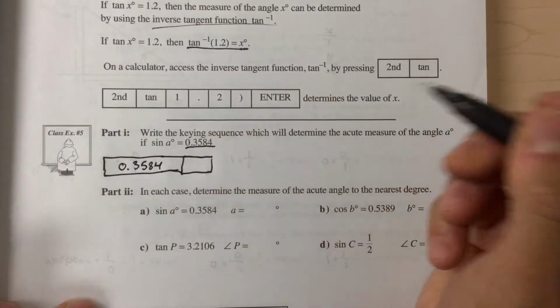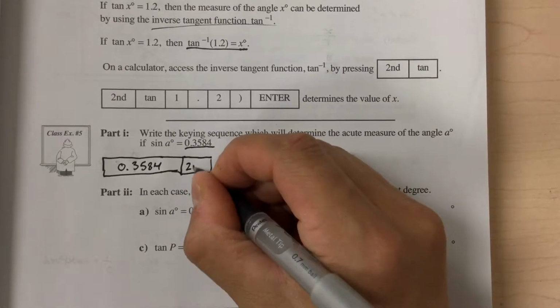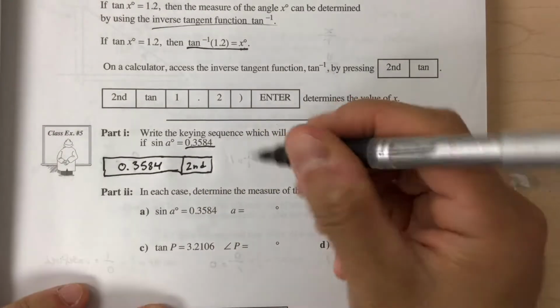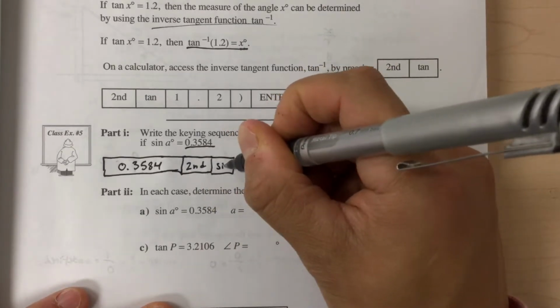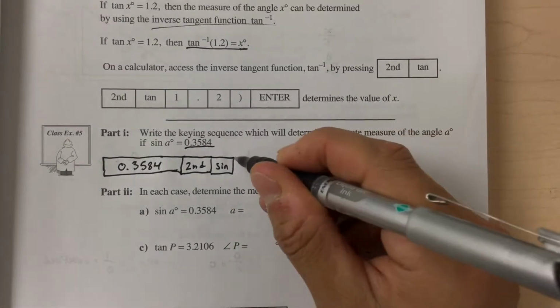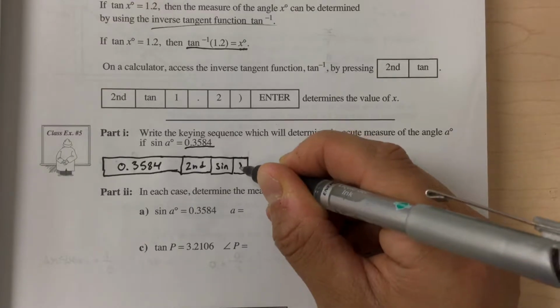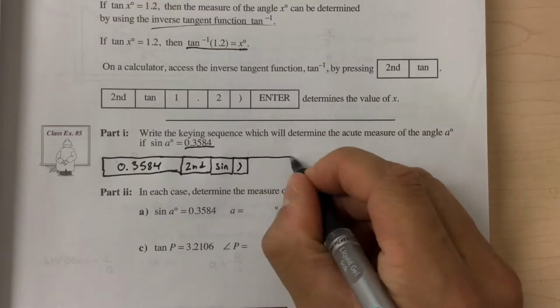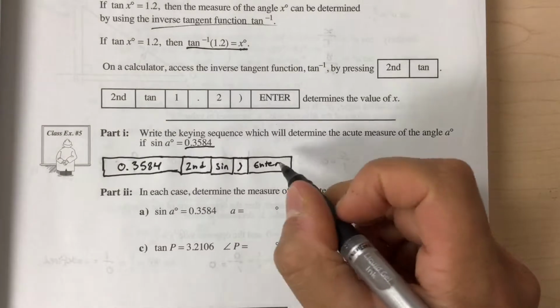Then the next thing you might need to do is type in your second function. Then you might have to type in sine, and then you might have to close a bracket. So I'll put a bracket button there, and then you would press your enter button. So this is one way you might have to do it.